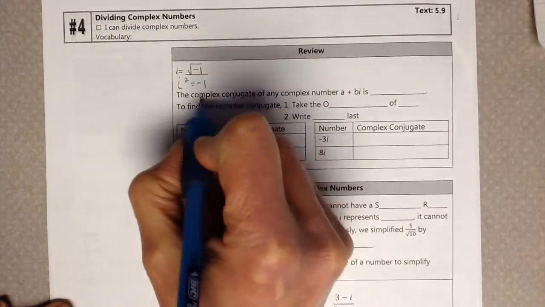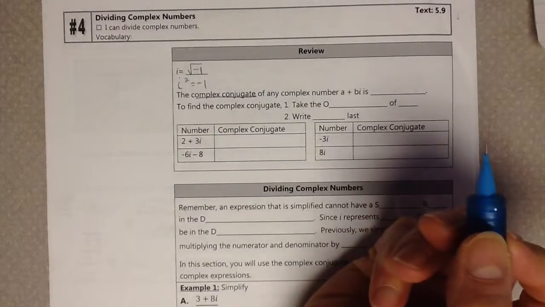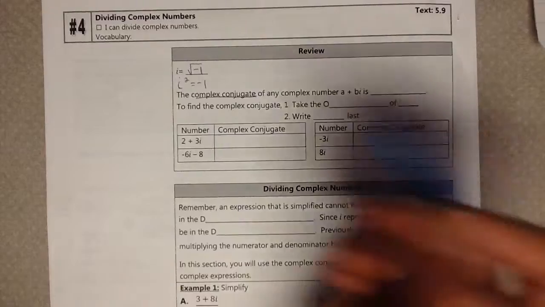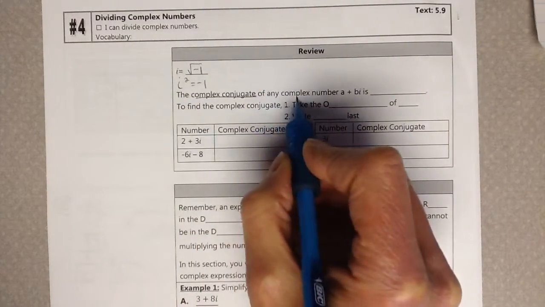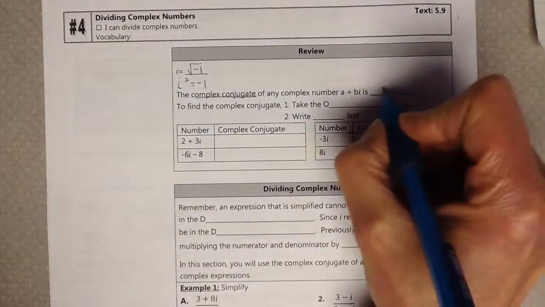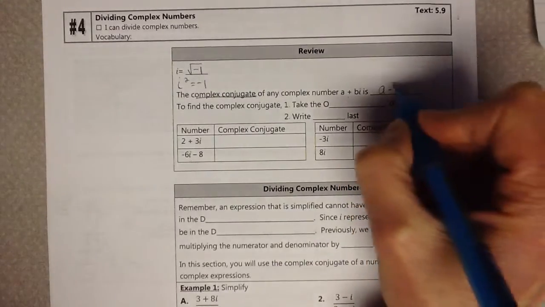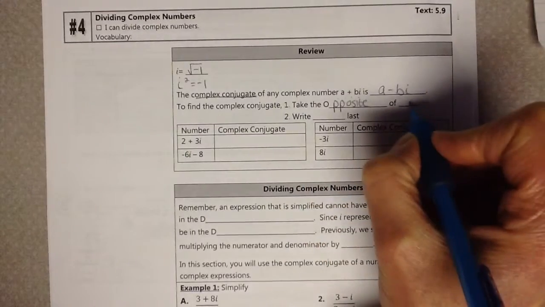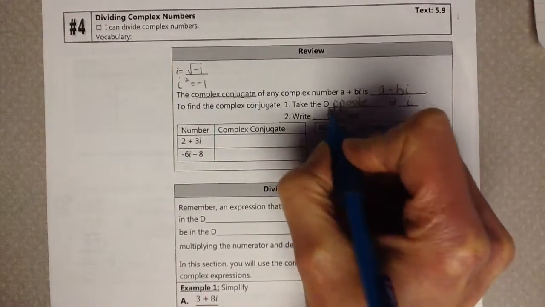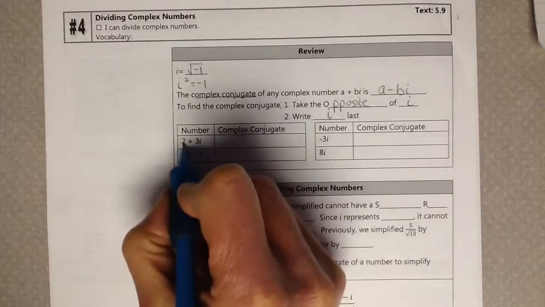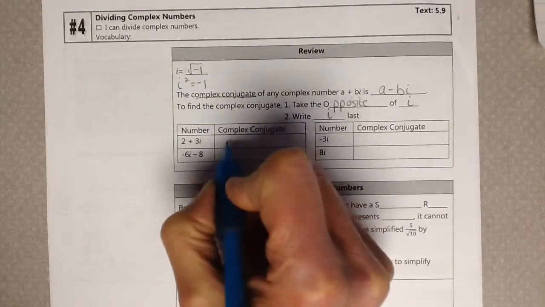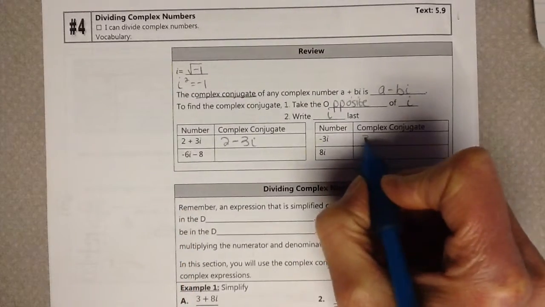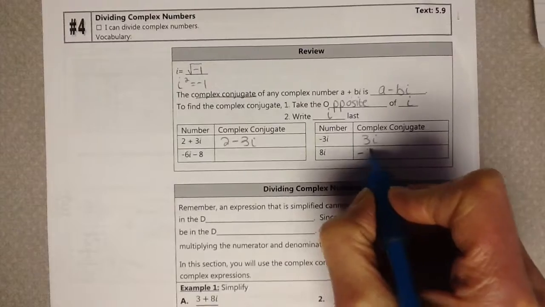Okay, now, we talked about the complex conjugate a couple days ago, and I mentioned that I would put it in another section. This is the section that I would put it in. But anyway, the complex conjugate of any complex number, a plus bi, is a minus bi. So remember we said we take the opposite of i and write i last. So again, let's go through here. We would just take the opposite of i and write i last. i is already last, so we're just going to say 2 minus 3i. This is just going to be positive 3i, and this is going to be negative 8i.